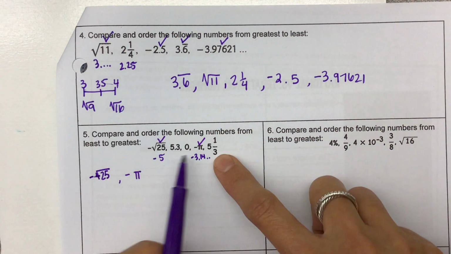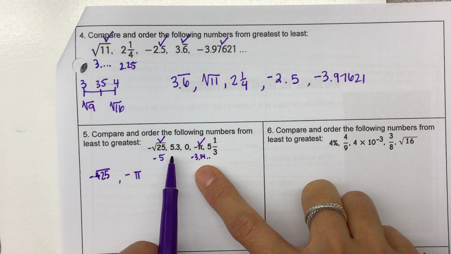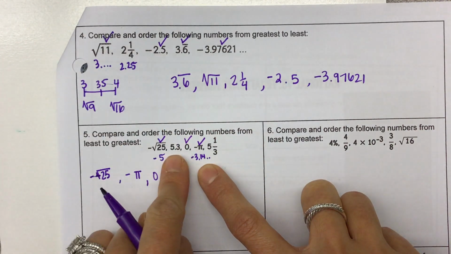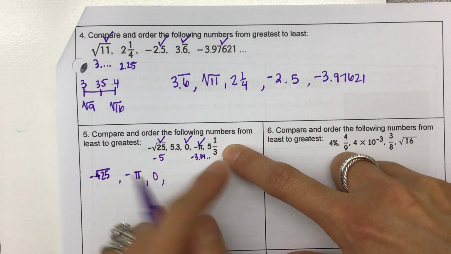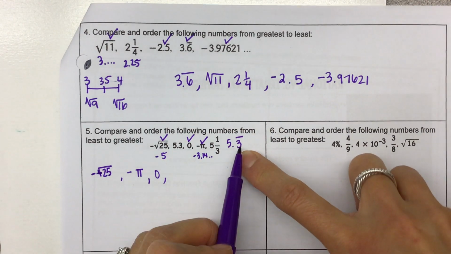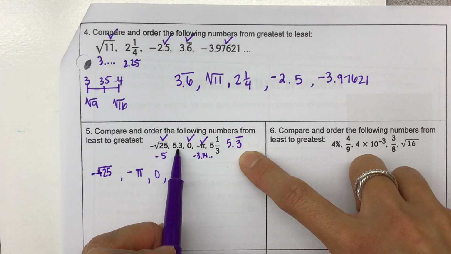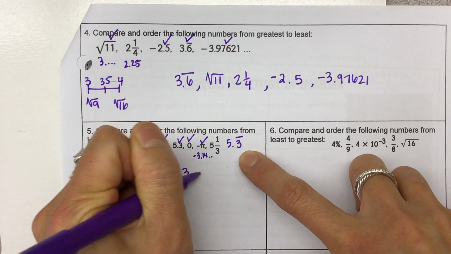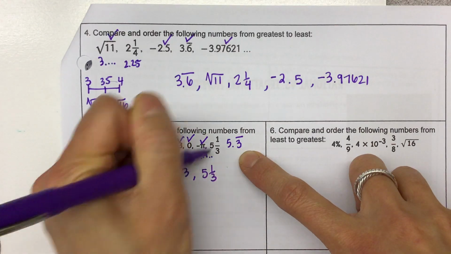Okay, then we have these other ones. What's the next smallest? 0. Okay, then we got 5.3 and 5 1/3. 5 1/3 is the same as 5.3 repeating, which is just a tiny bit bigger than just plain 5.3. So this is the next biggest one. Last one would be 5 1/3.